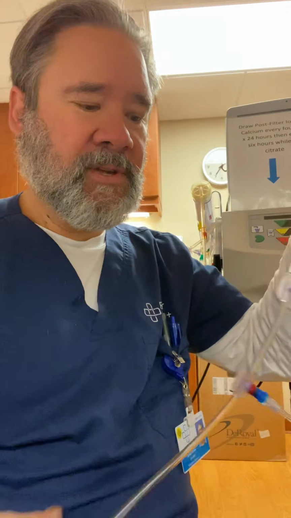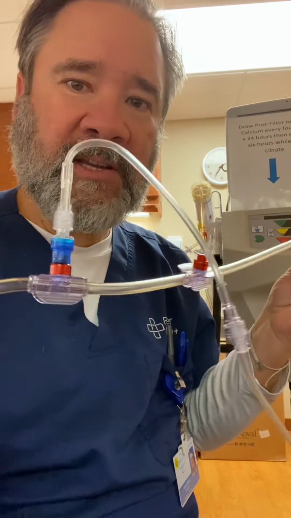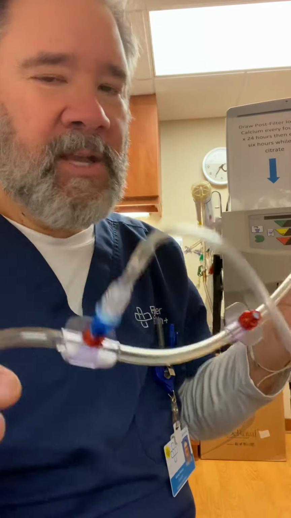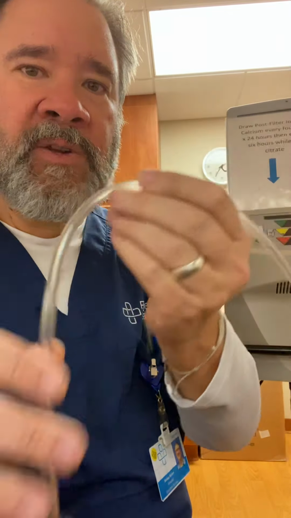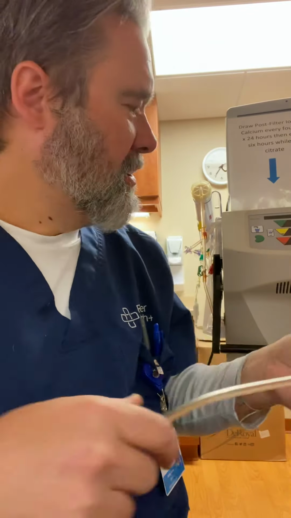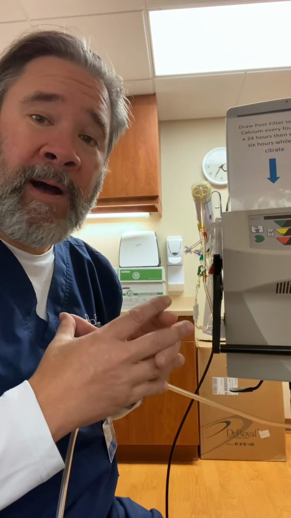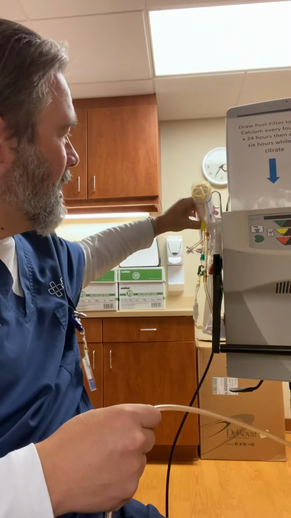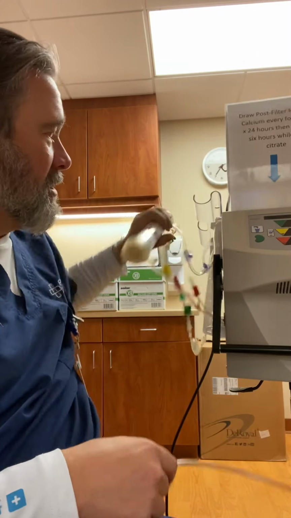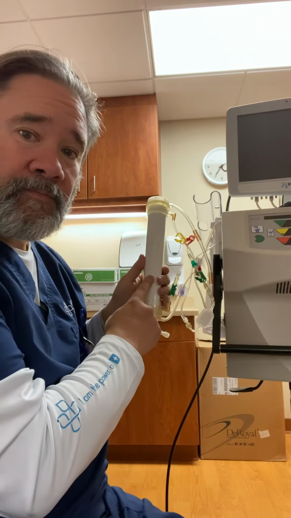It's at the first access port, because we want this to mix as long as we can down the dialysis catheter until it gets to the filter, because that way the mixing will bind with the free calcium, and you will not be likely to form a clot inside the filter, which is the goal.